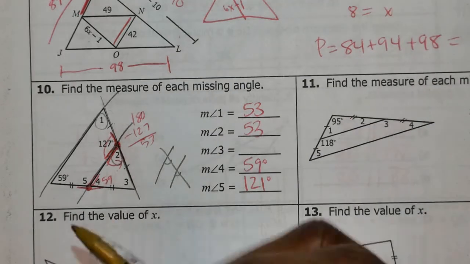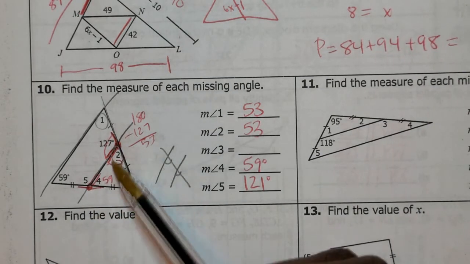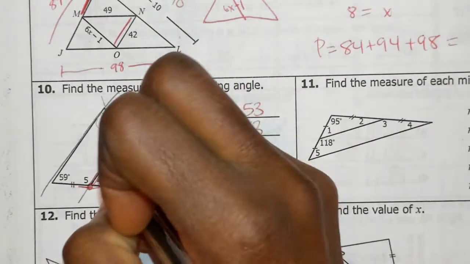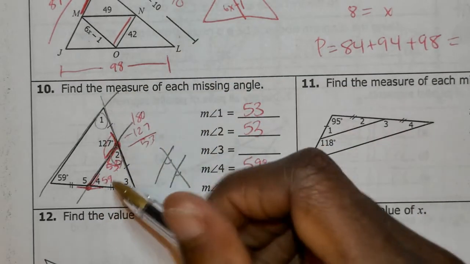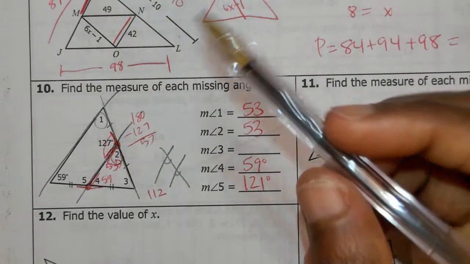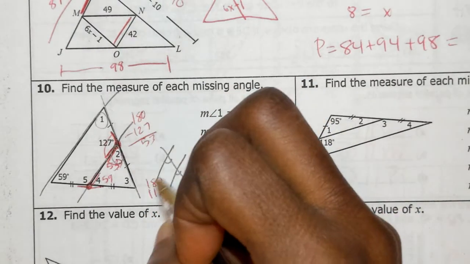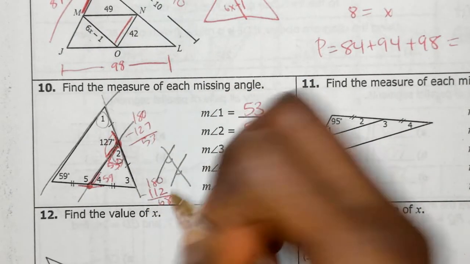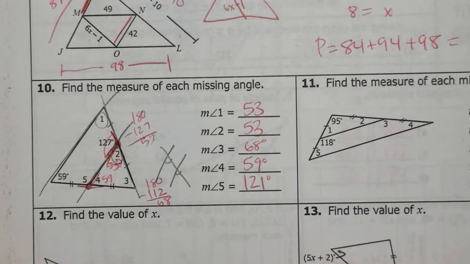And then for angle 3, we can use the triangle angle sum. We know the three angles inside the triangle have to total 180. So we have 112, and we need 180 from that. So 68 would be angle 3.